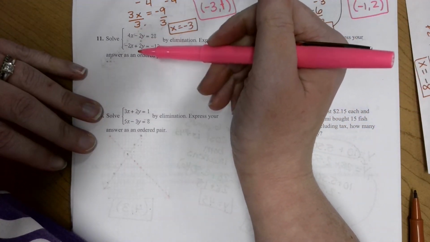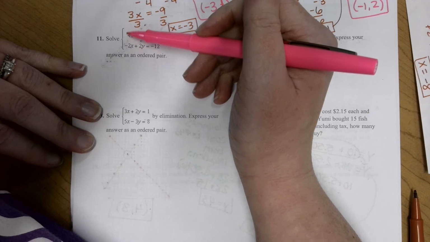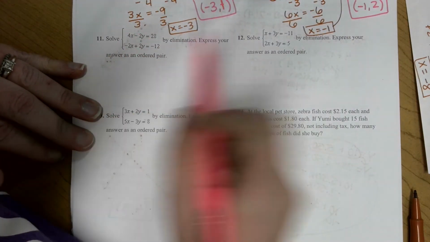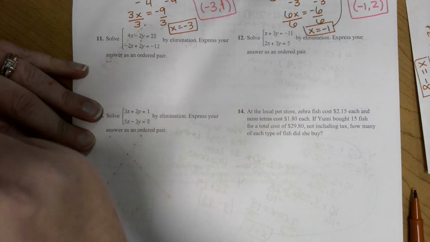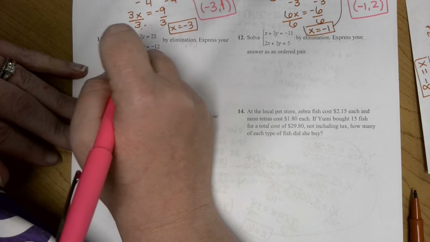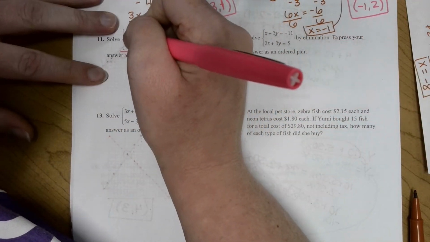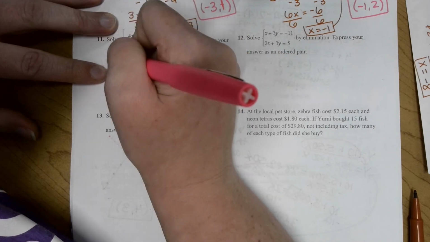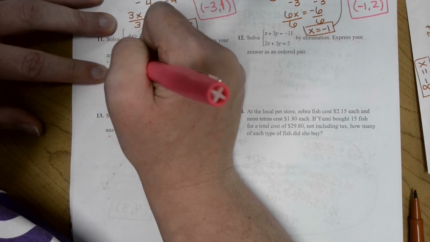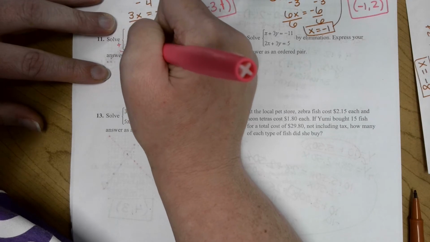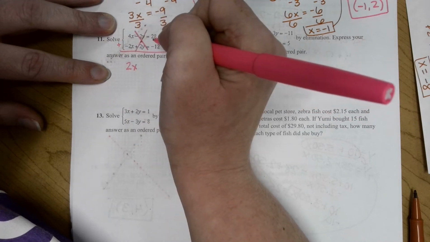These both already have a 2 in front. If I wanted to eliminate x's, I'd have to multiply the bottom equation by 2. And so let's go with the easier route and just eliminate y's. So I'm going to add my equations together. 4x plus negative 2x is going to be 2x. Negative 2y and positive 2y cancel.